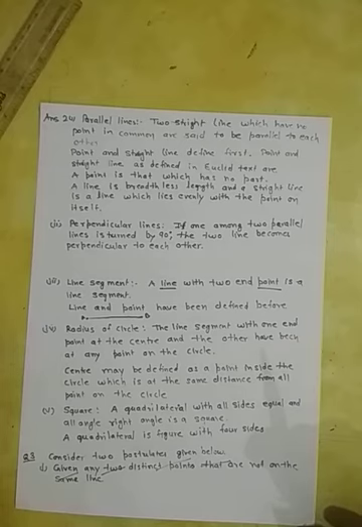A line is breadthless length, and a point is that which has no parts.